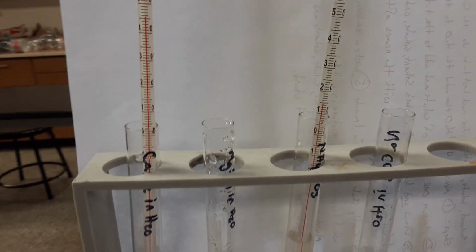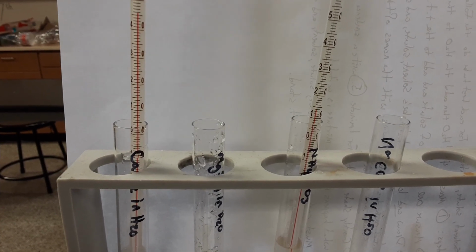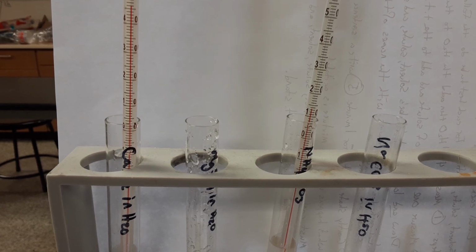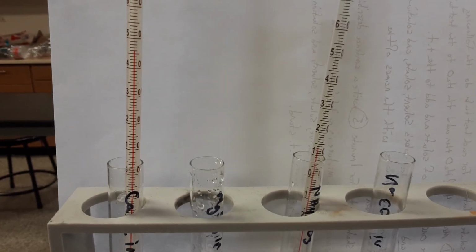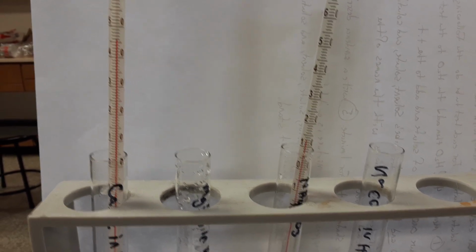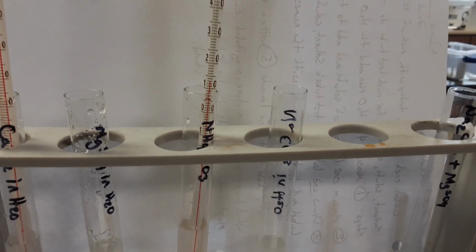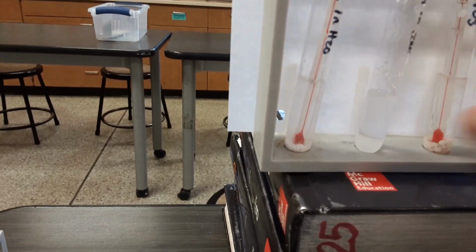What you can notice, even if you can't read the numbers, is calcium chloride is releasing quite a bit of heat. So the temperature is up over 40 degrees Celsius, and the ammonium nitrate is absorbing heat. So this one has gone down to almost 10. Let's see if that's, let's give that a little mix.